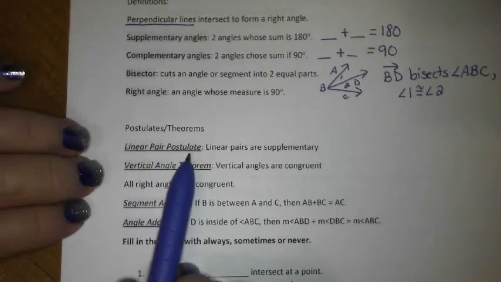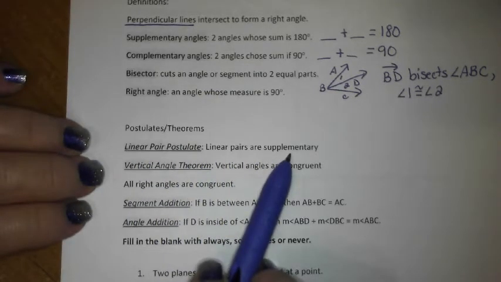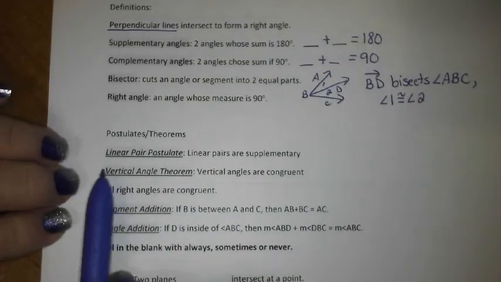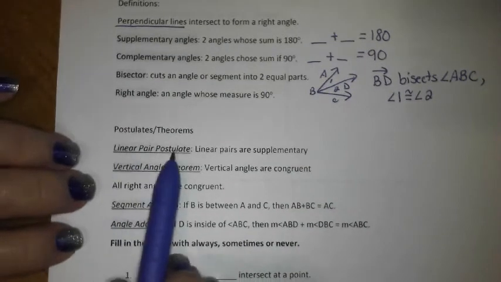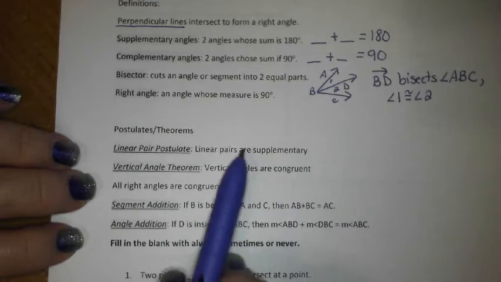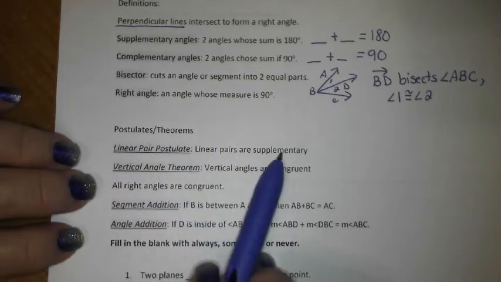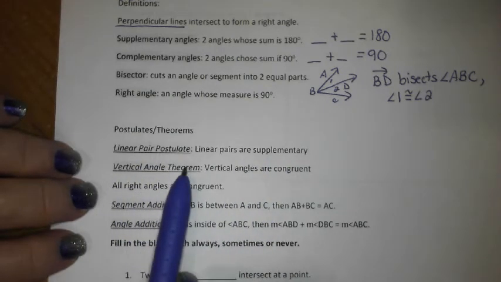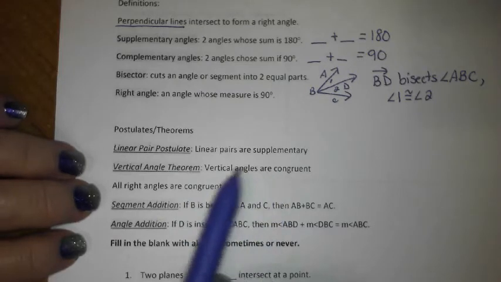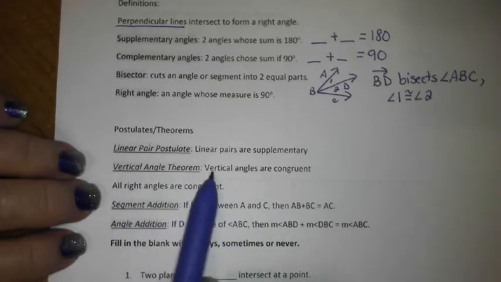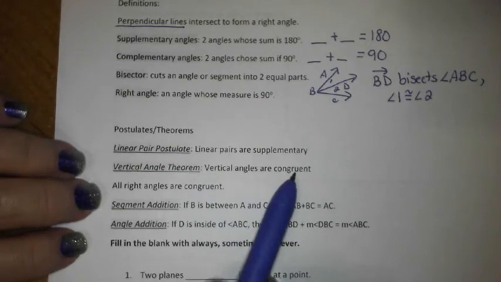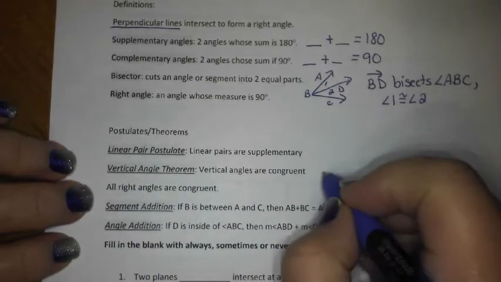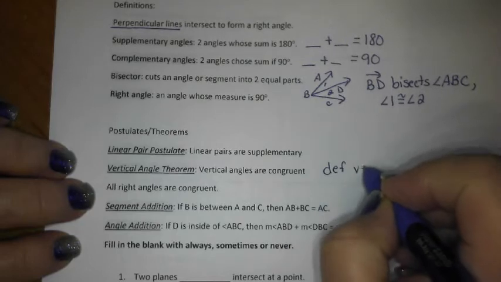The linear pair postulate that you learned, linear pairs are supplementary. And then we know what the definition of supplementary means. They add up to 180. So you are welcome to call it the linear pair postulate in your proof, or if you can't remember the name, just tell us what it says. Linear pairs are supplementary if you can't remember the title. The vertical angle theorem says that vertical angles are congruent. Again, if you can't remember the title of the theorem, just tell us what it says, because that proves that you understood. Now I want you to notice the vertical angle theorem says that vertical angles are congruent. It is not the definition of vertical angles.